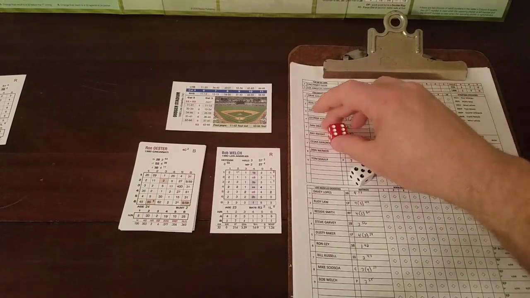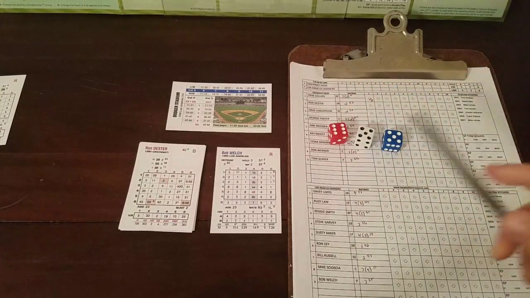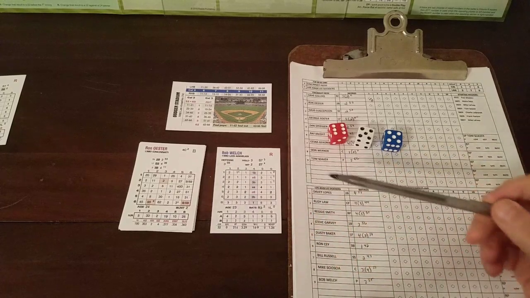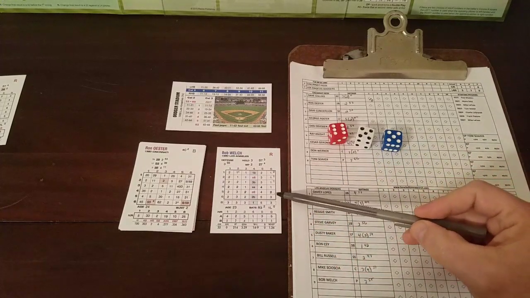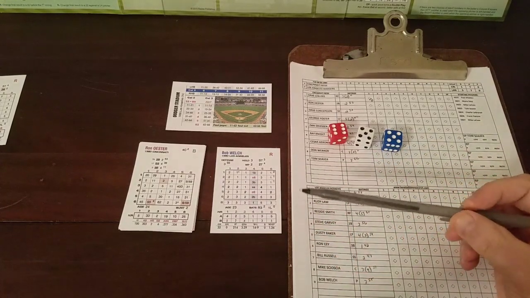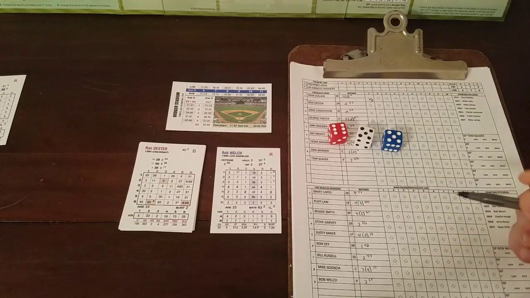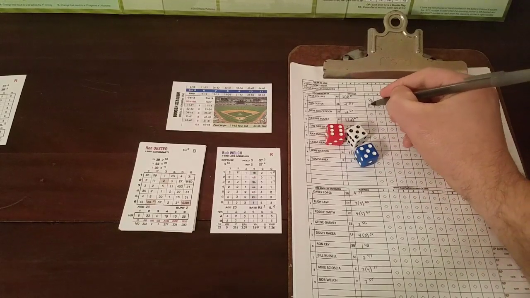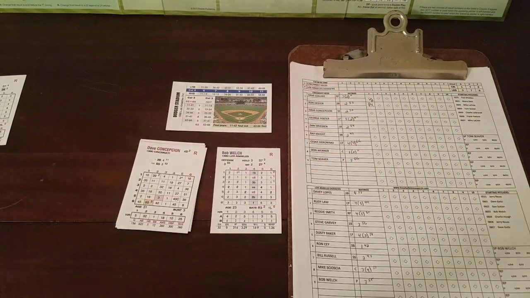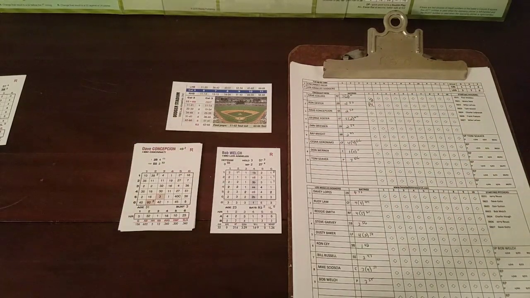And that's a 6-5-5. 6-5 for Oster is a 31. 6-5 for Welch is a 2. That's a 33. 33 in column 6 is a pop up to second base, and that's 1 away. So 1 down for Dave Concepcion, shortstop, number 3 hitter.